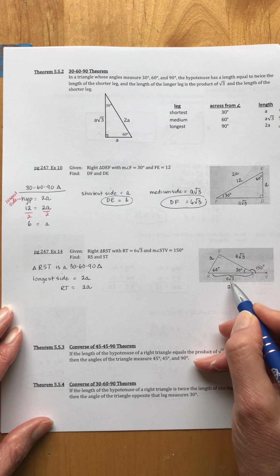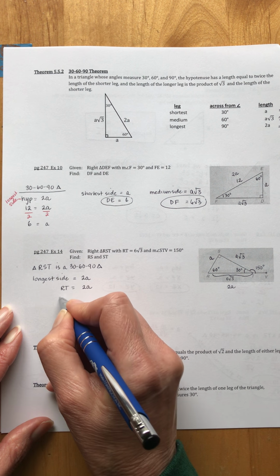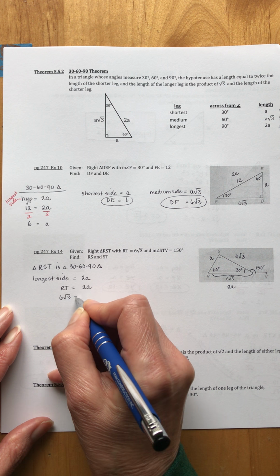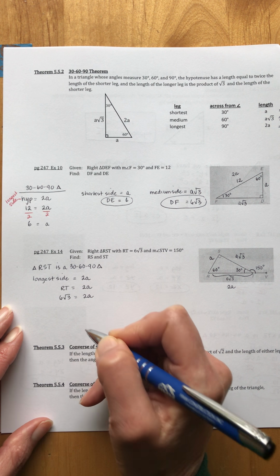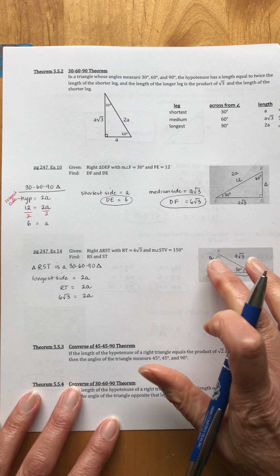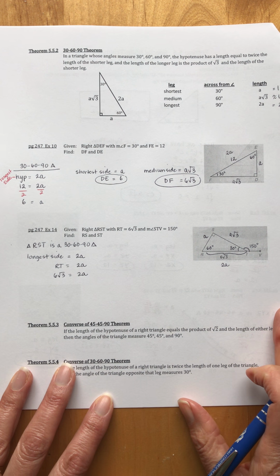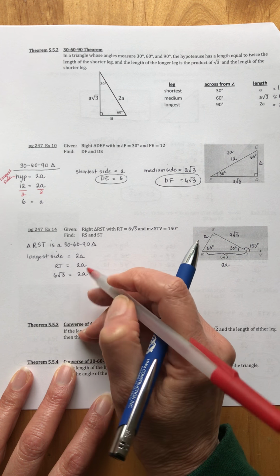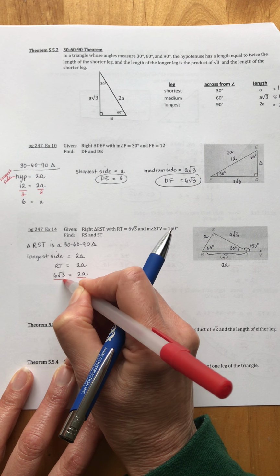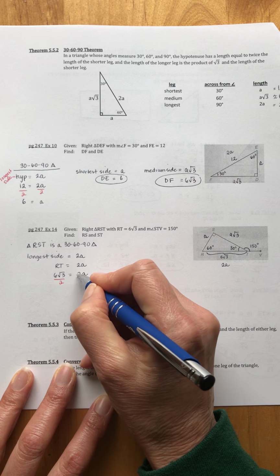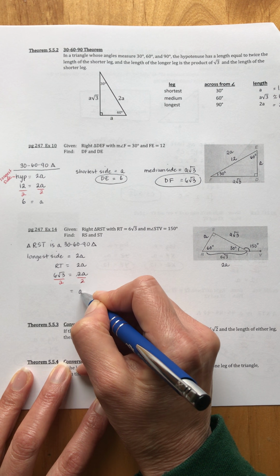But we also know that it's equal to 6 square root 3, so that's what we're going to put in there. Okay? And then we can go ahead and solve for A, because that's what we need to know to be able to get these other two sides. So when we do that, we need to divide to get rid of the 2. Divide both sides by 2. So they cancel out here, and we have A.